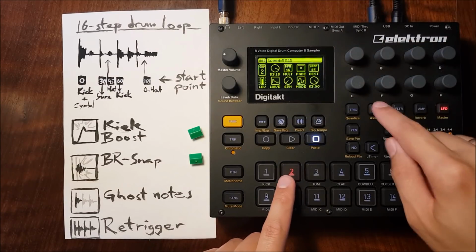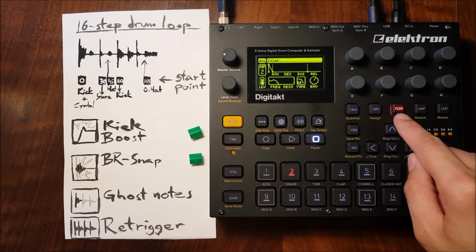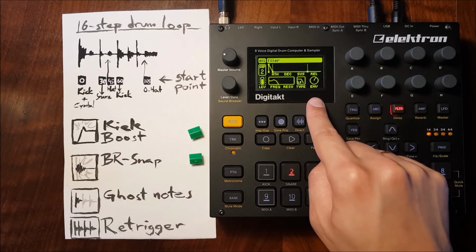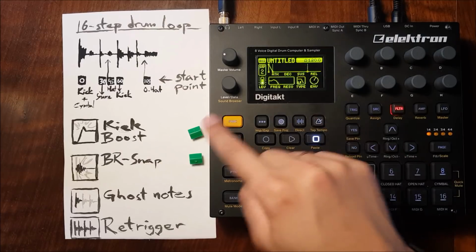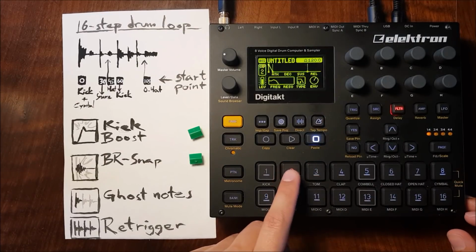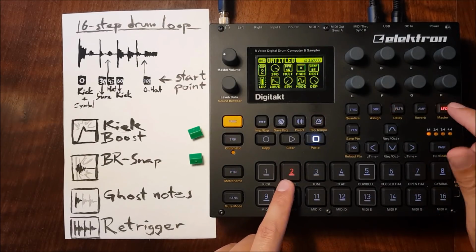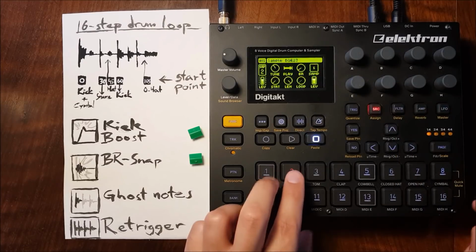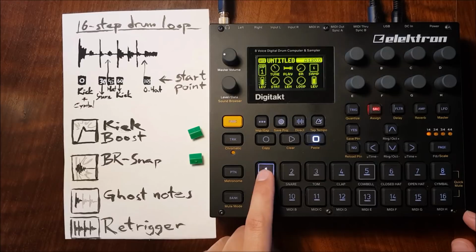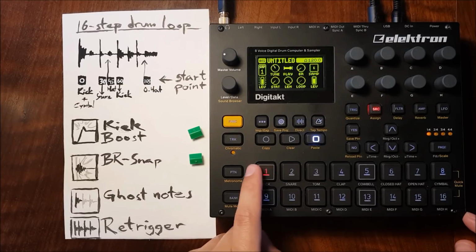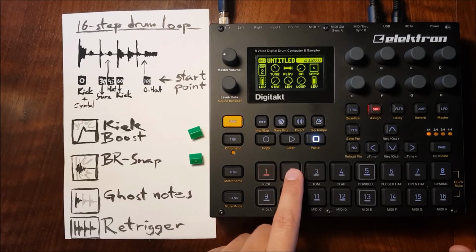Yeah, it's not noticeable because bit reduction happens before the filter, so all the bit reduction is going to be filtered out before we hear it. But yeah, that's how I do the ghost notes, that I have just a normal kick and then I have a short kick.